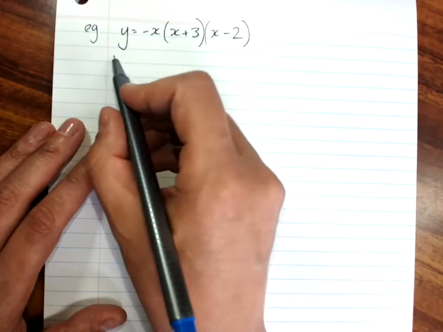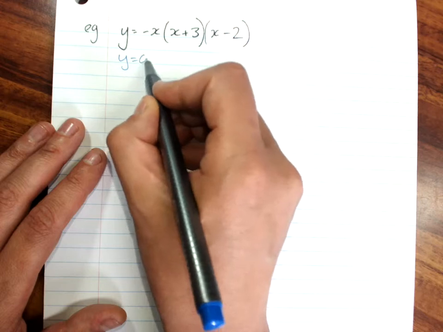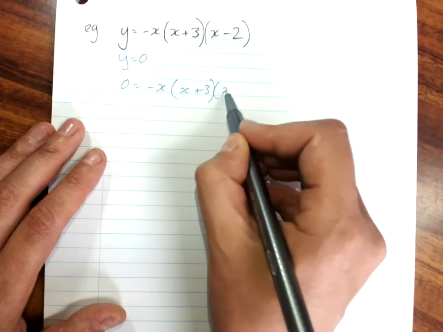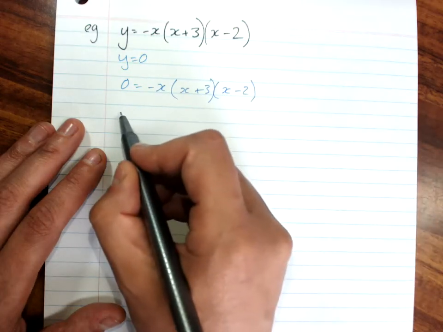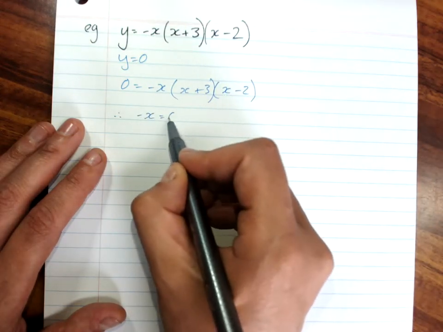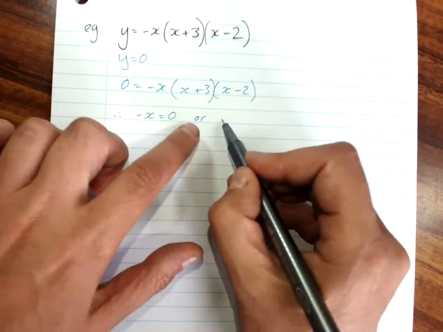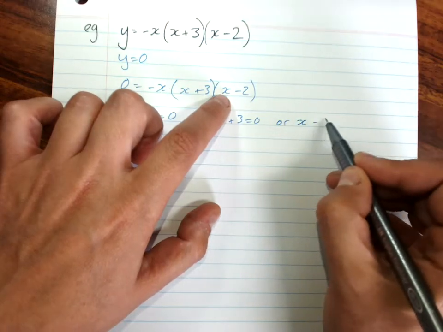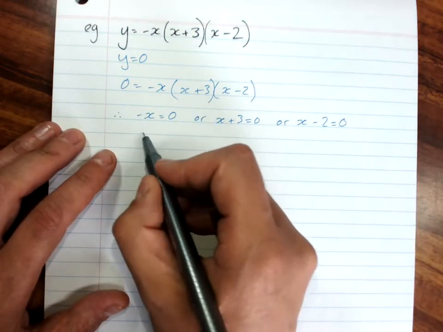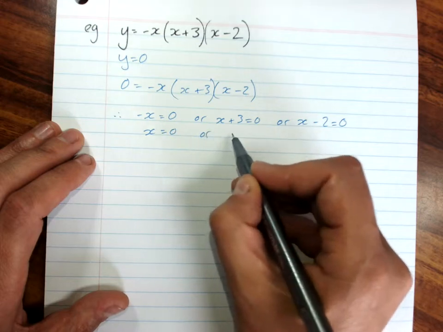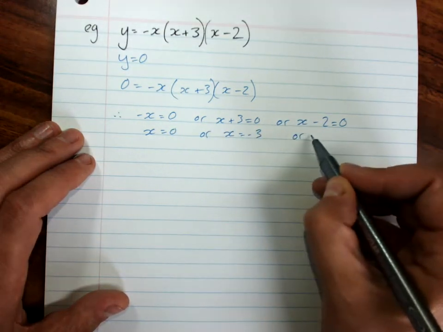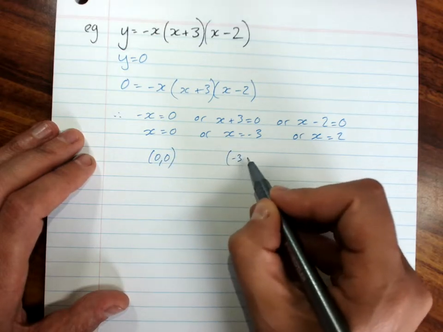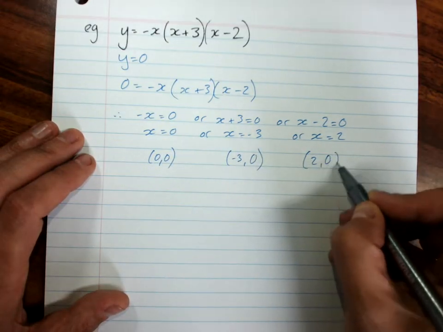So we find our x-intercepts when y equals 0. So negative x equals 0, or x plus 3 equals 0, or x minus 2 is 0. x is 0, or x is negative 3, or x is 2. So our x-intercepts are 0, 0, negative 3, 0, and 2, 0.